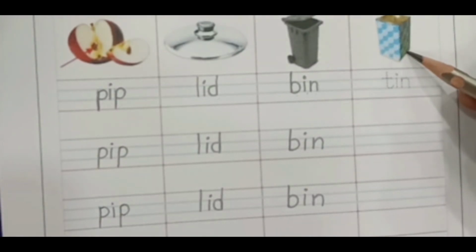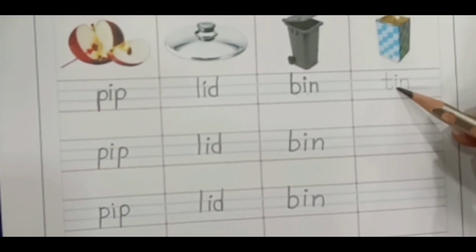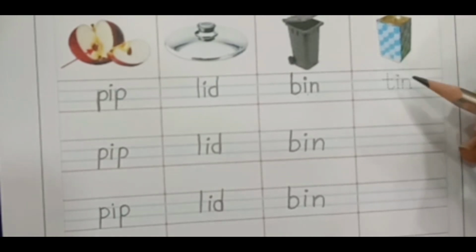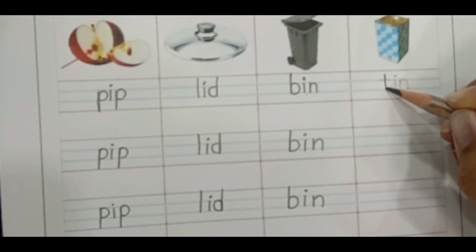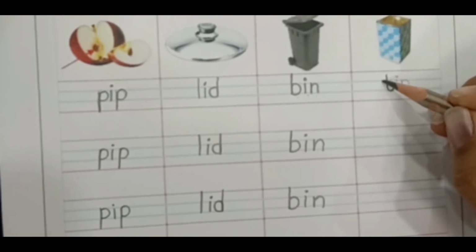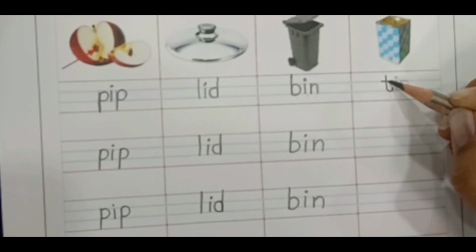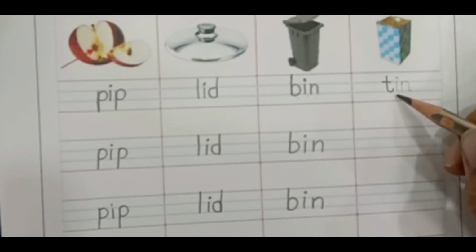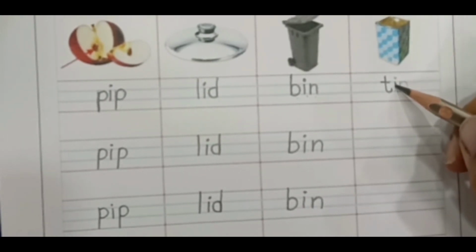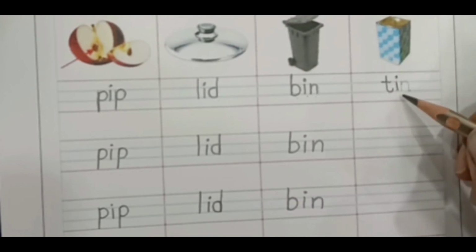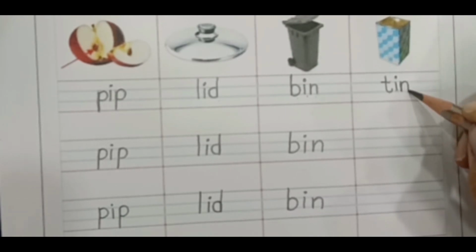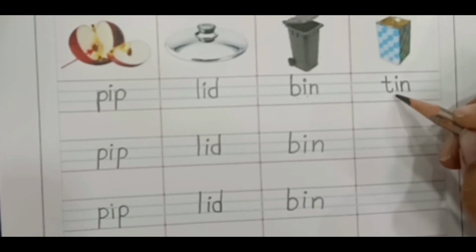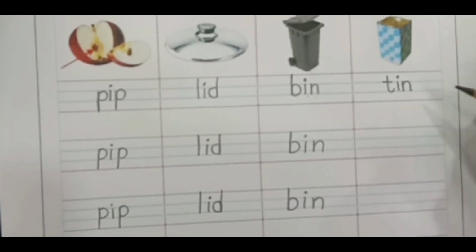Now what is this? This is a tin. T-I-N, tin. Now we will write T. First we will make a small standing line and curve and we will make a sleeping line on first blue line. T. Now first blue line to second blue line standing line and small dot. I. Standing line, then we will go up, we will make a curve and come down standing. N. T-I-N, tin.